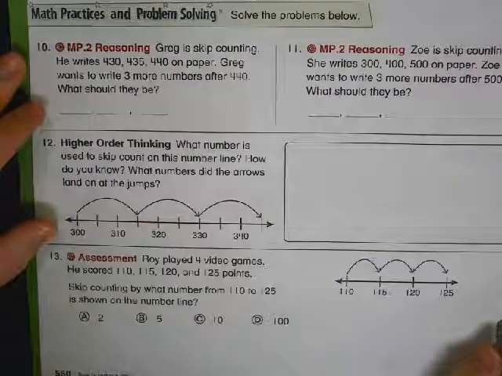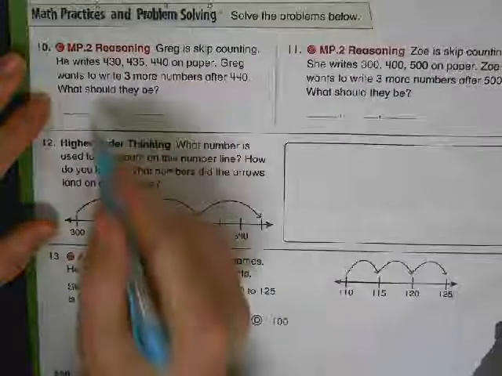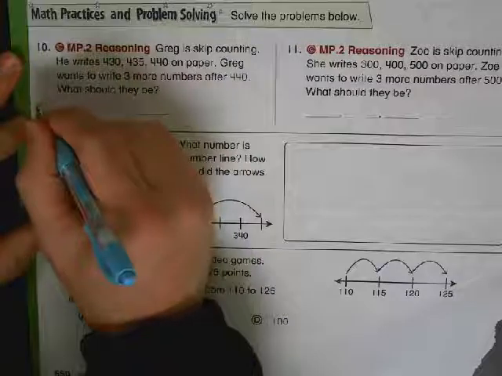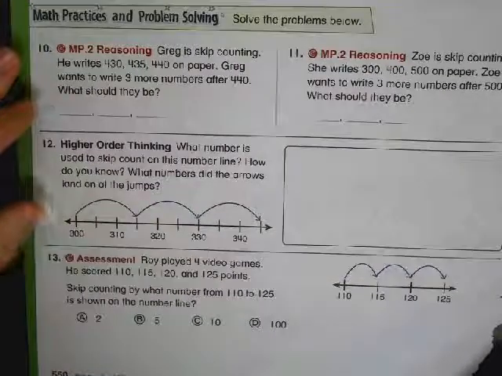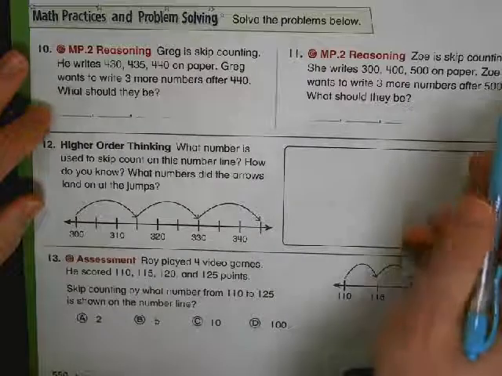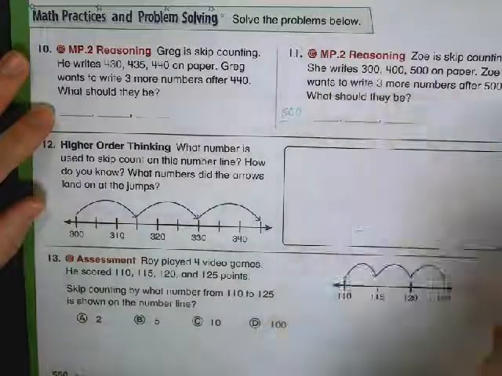Greg is skip counting. He writes 430, 435, 440 on paper. He wants three more numbers. Just continue the pattern from 440. So 440 is here, and you're adding more. Zoe is skip counting. She writes 300, 400, 500 on paper. She wants to write 3 more. So 500 is here, and then what's next? Next 3.